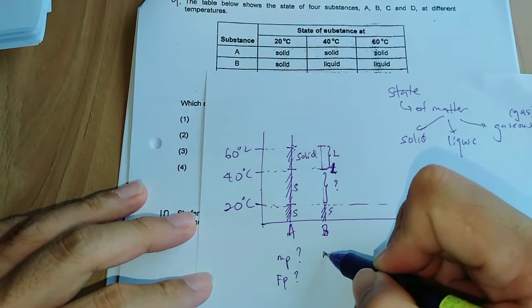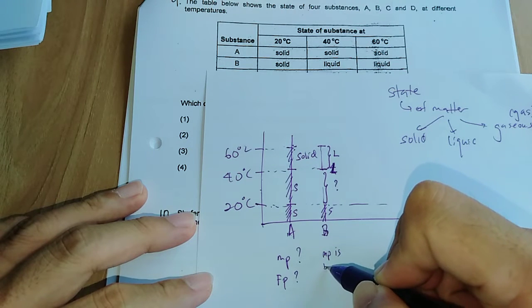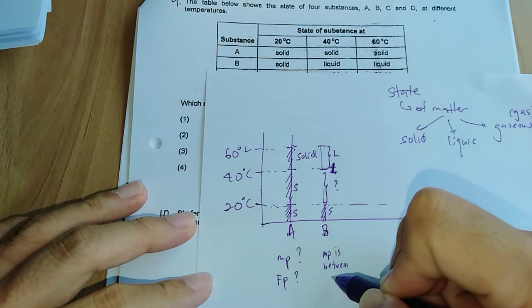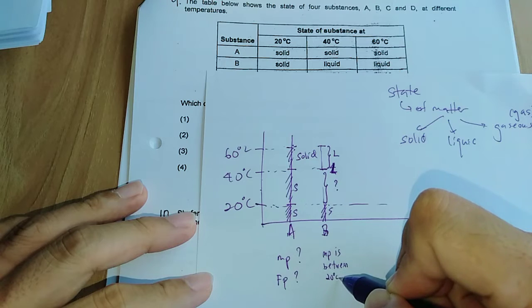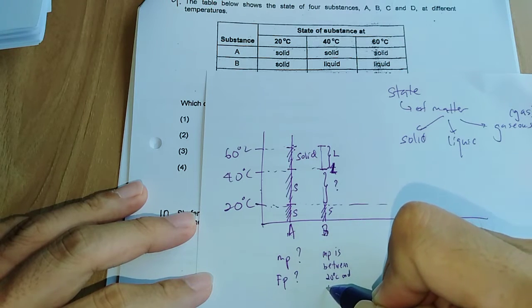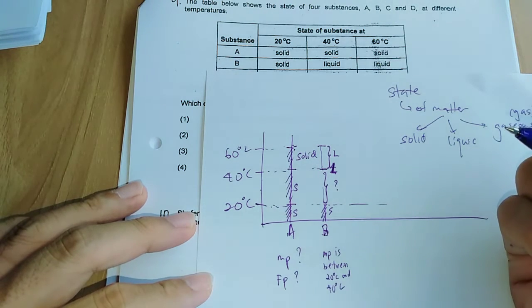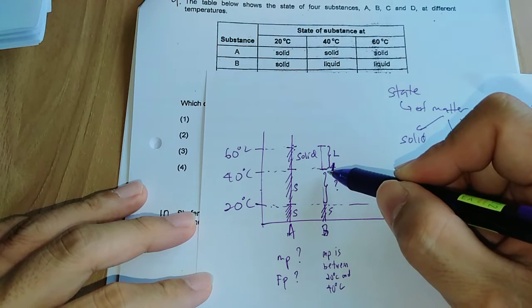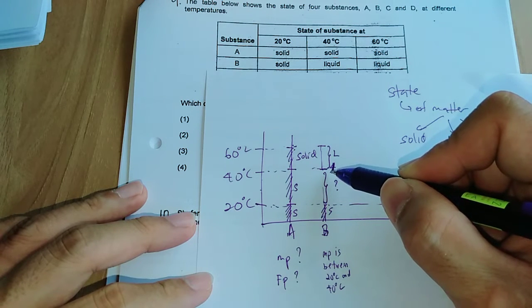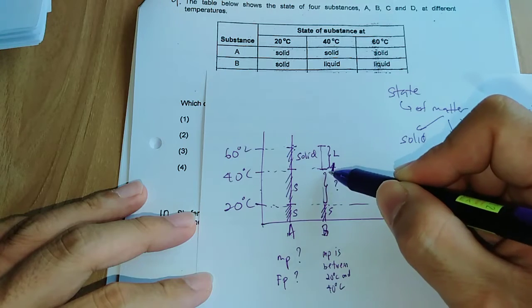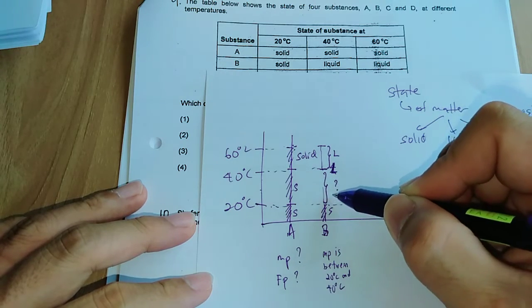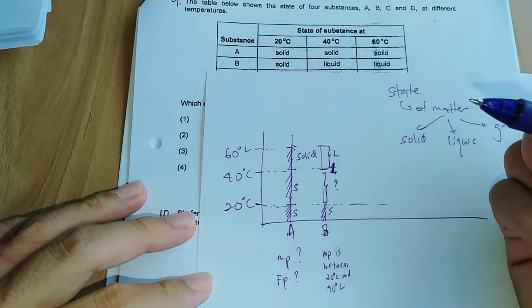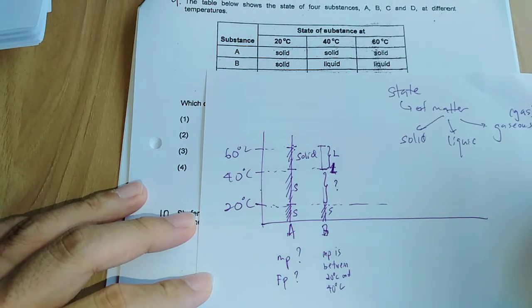What I know here is the melting point is between 20 degrees Celsius and 40 degrees Celsius. It must have melted for it to become a liquid at 40 degrees Celsius. But exactly what temperature, I'm not sure, but I know it's somewhere within this range between 20 and 40. Alright, so far, understand?